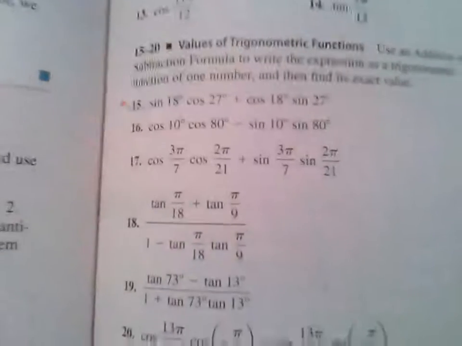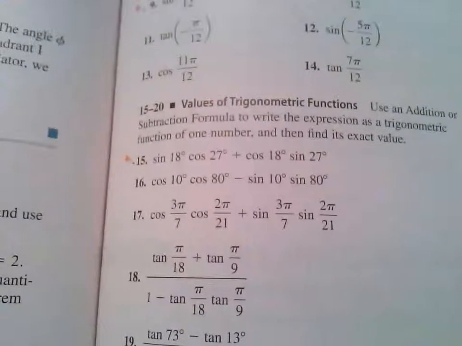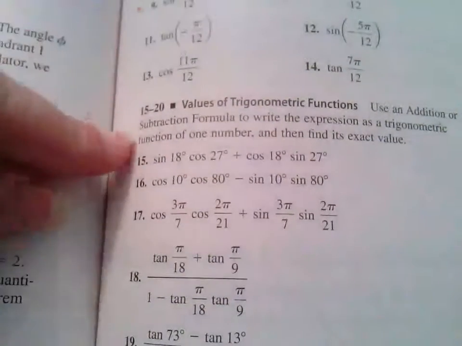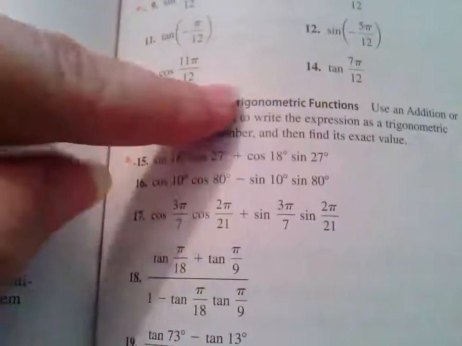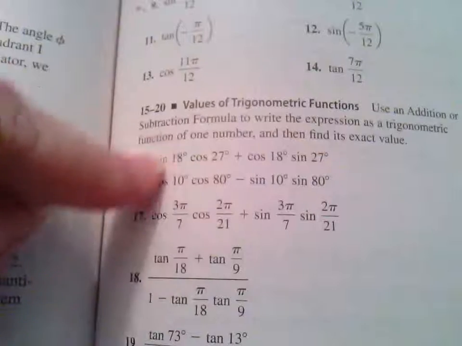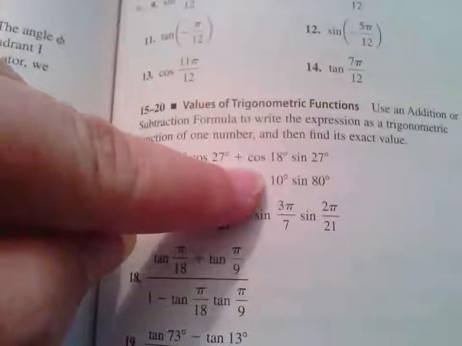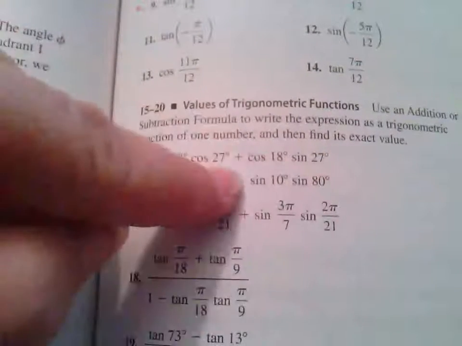You might have a few that are already written out for you, like number 15. And in this case, you would use your calculator and you would find the sine of 18, the cosine of 27, multiply them together, find the cosine of 18, the sine of 27, multiply them together, and then add.